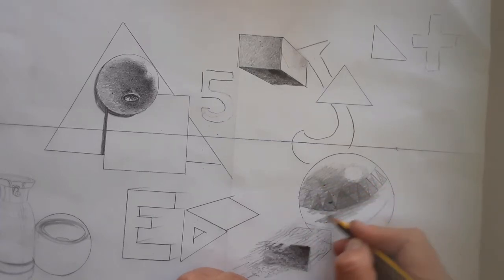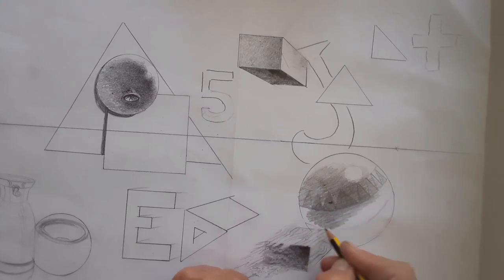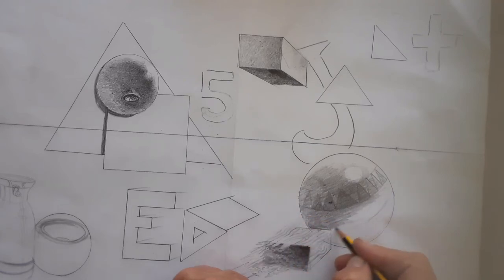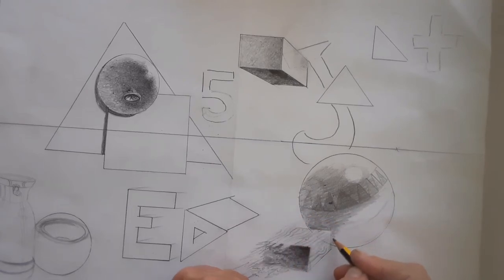Underneath the ball is now no longer facing the direction of light, so it becomes darker. I don't want to spend a lot of time on underneath or the back of the ball, because we should automatically know that it is darker.